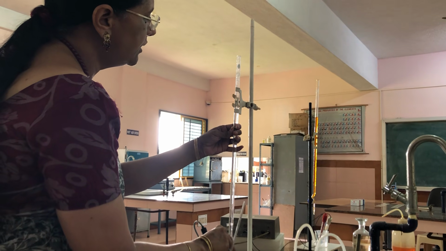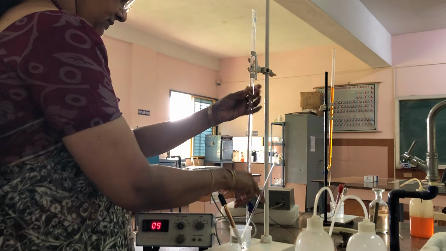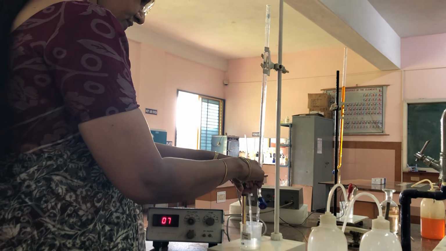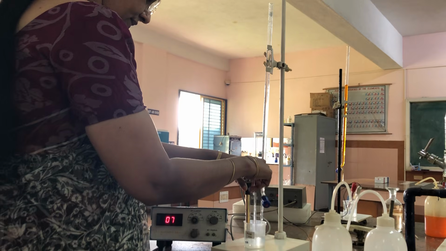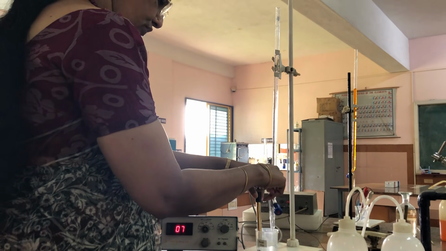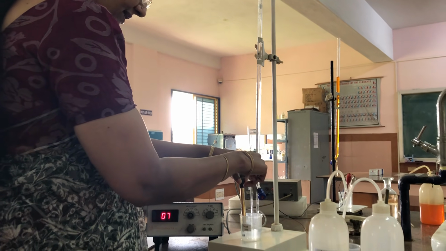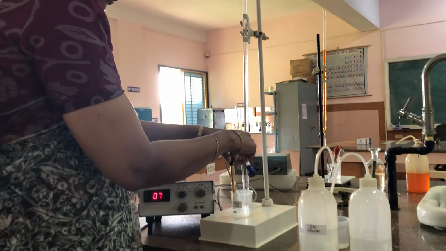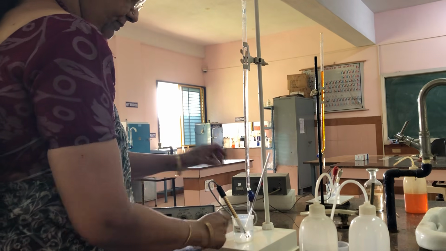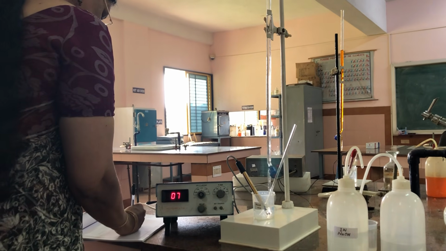Now I am adding from 3 to 3.5. Again I am shaking the solution for the reaction to occur. And now the neutralization of weak acid started. So as it is a weak acid which partially ionizes, there are fewer H plus ions present. So because of fewer H plus ions, the conductance will be less. Now it is 7.